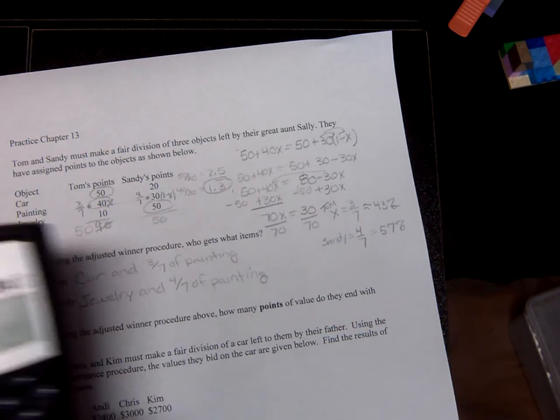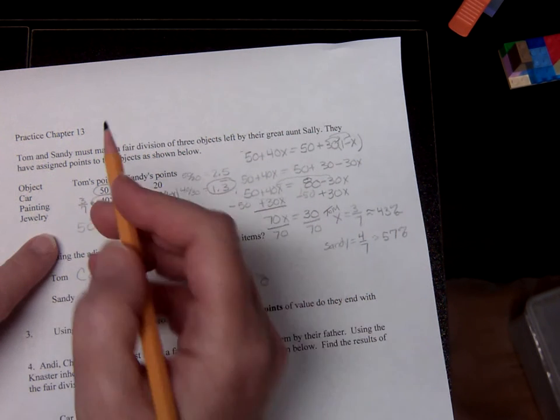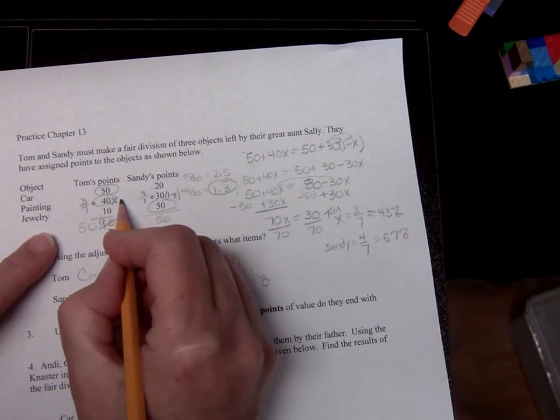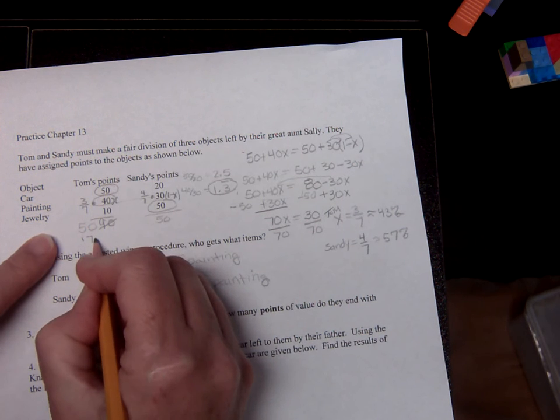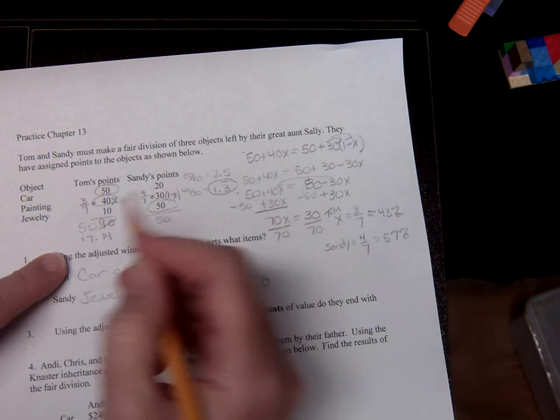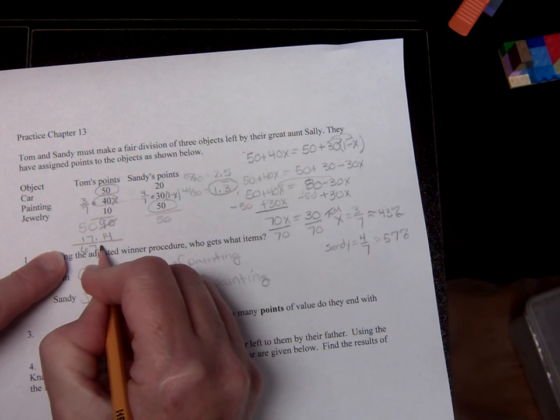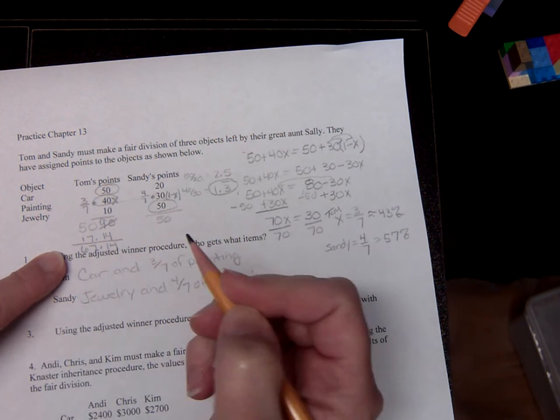So 17.14. So instead of adding 40 below, we're going to add 17.14. Okay, so that gives me a grand total over here of 67.14.